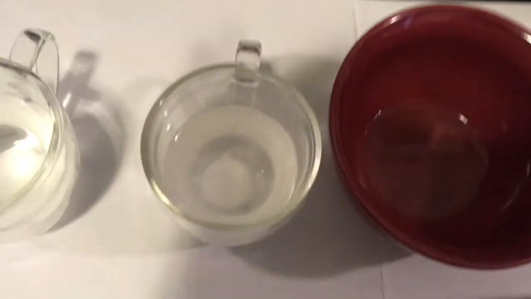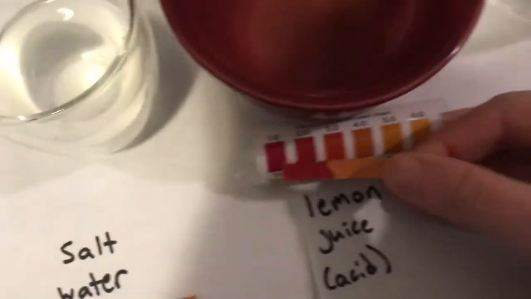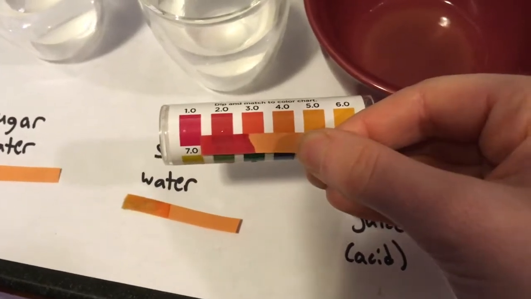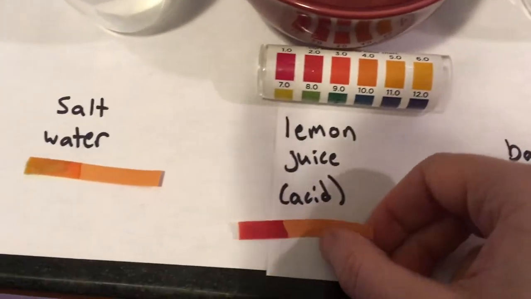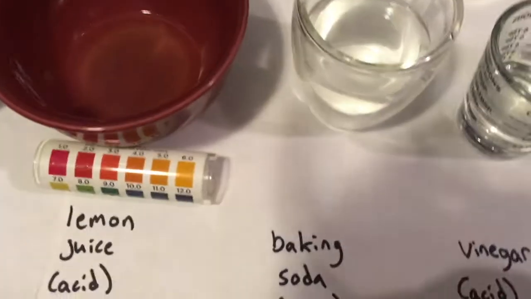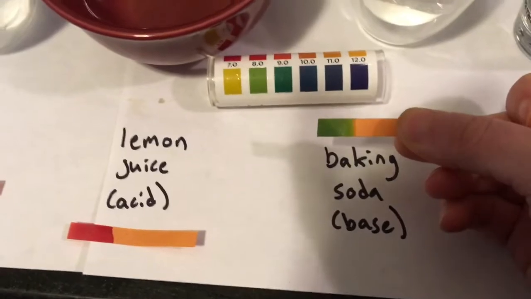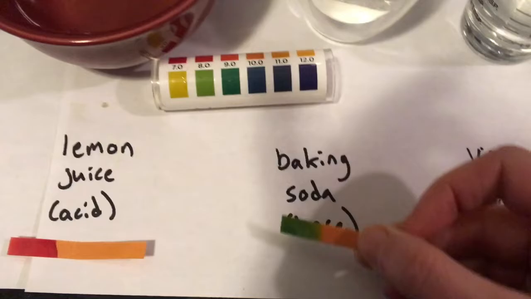So if we compare this to our colors here, it looks like the lemon juice has a pH somewhere in the red color range, right? So maybe about 2, maybe 1 or 2. So our lemon juice has a very, very low pH of around 1 or 2. Let's check our baking soda, which we know is a base. Ooh, and we've got this nice green color. So our baking soda looks like it has a pH of about 8.